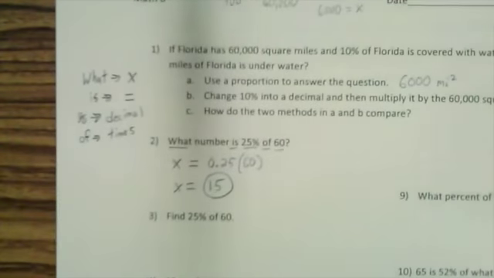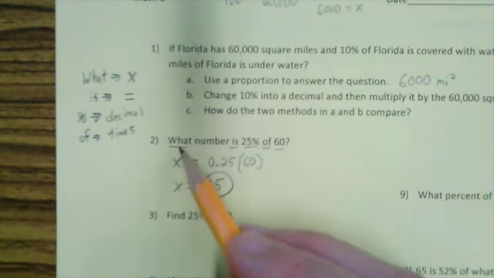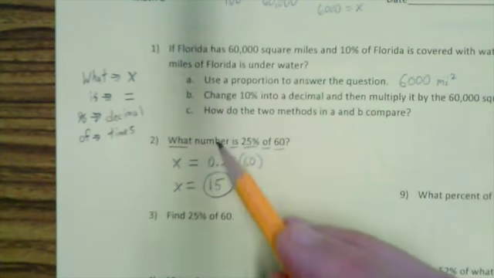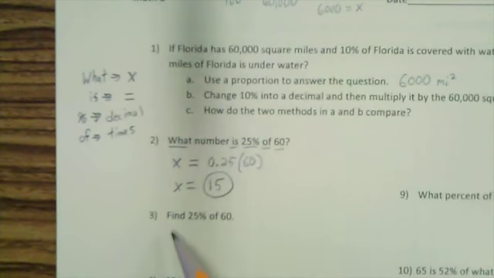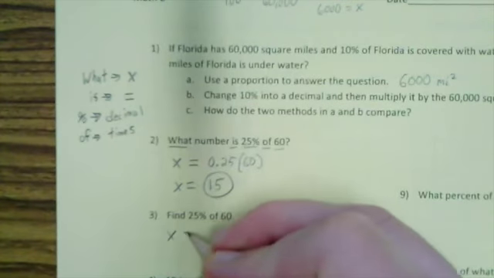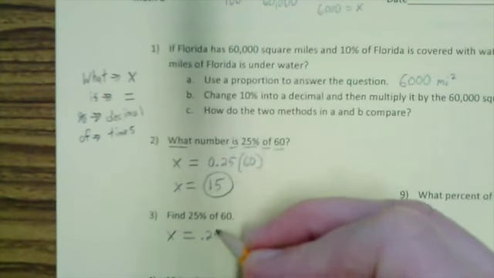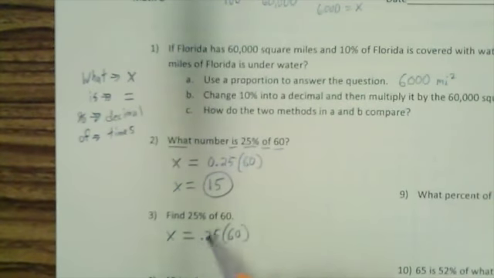Similarly, if I look at the next question, find 25% of 60, if you see the word find, we can treat that as the same thing as what is. In fact, this sentence and this sentence are saying the exact same thing. What number is 25% of 60? Well, find 25% of 60. Basically, I treat that as what number, or what is 25% of 60. So what is 25% of 60? The what is x, is means equals, change the percent to a decimal, of means times, and 60.